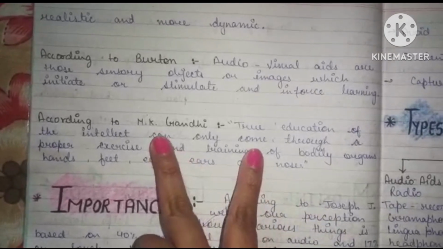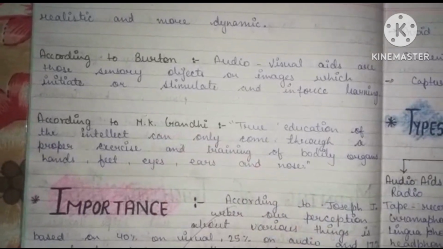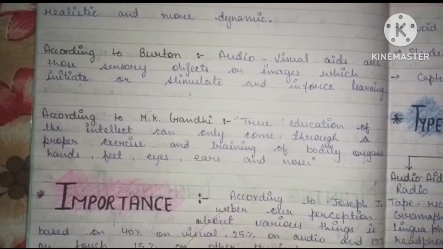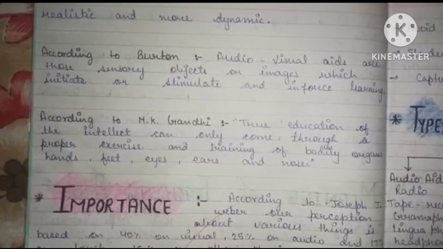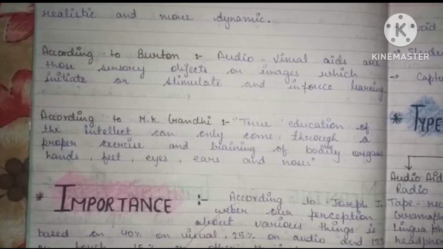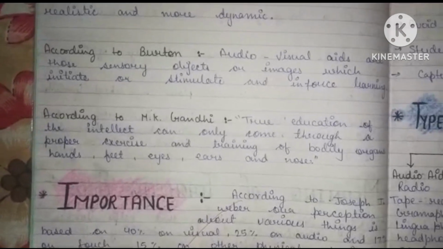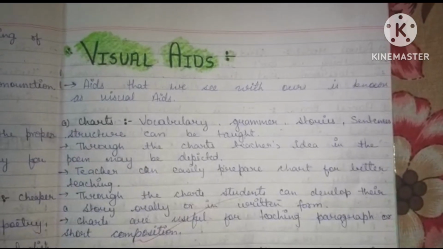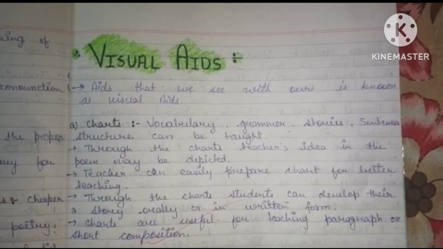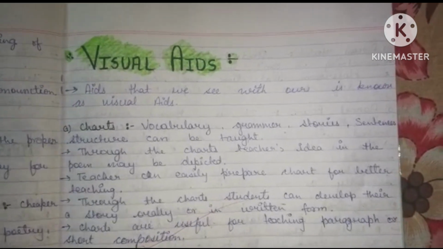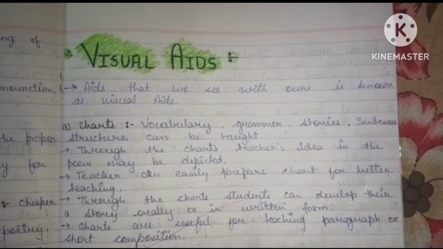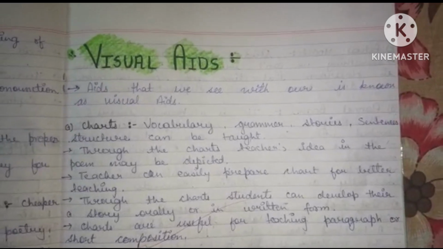And then we have the definition according to Mahatma Gandhi. He says true education of the intellect can only come through a proper exercise and training of bodily organs, hands, feet, eyes, ears and nose. Next up we have visual aids. Previously we discussed examples of audio aids, and now we are going to discuss the examples of visual aids and why they are important and beneficial.